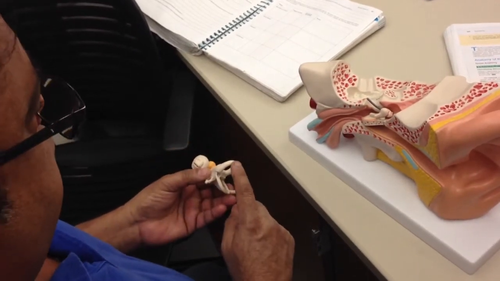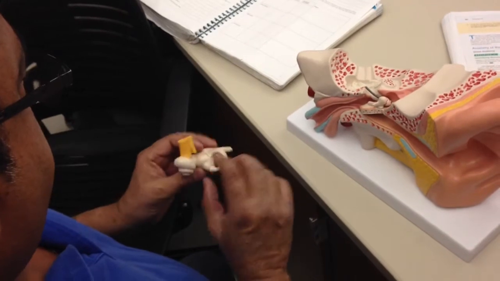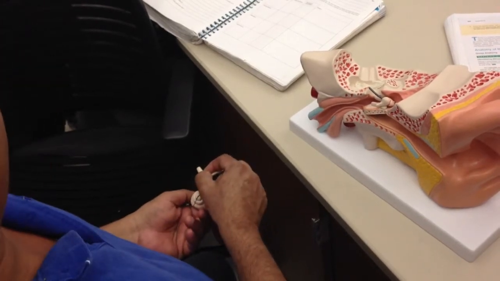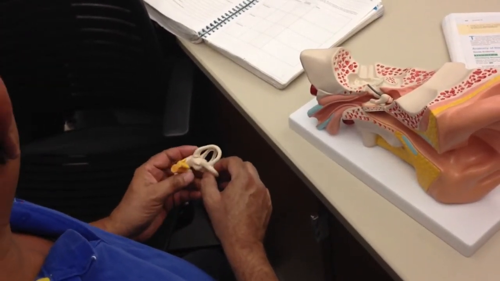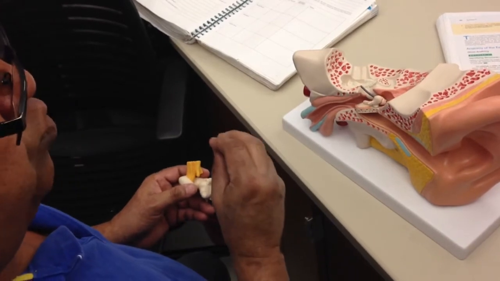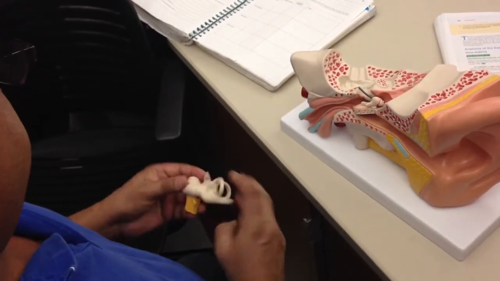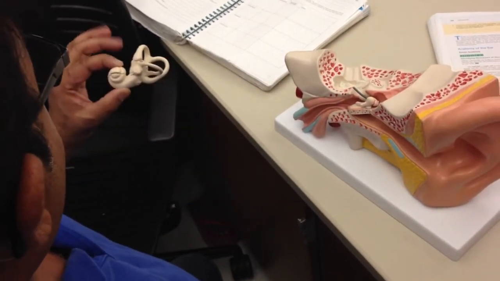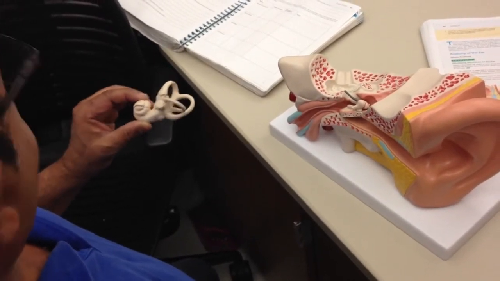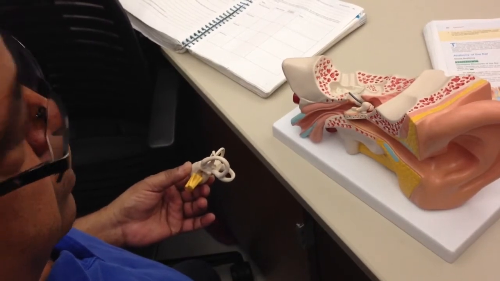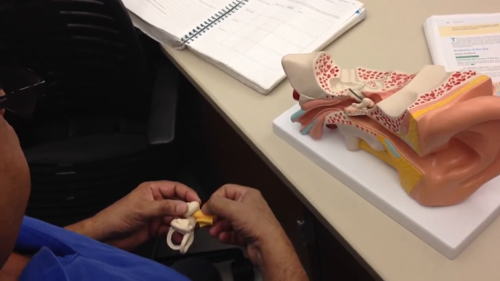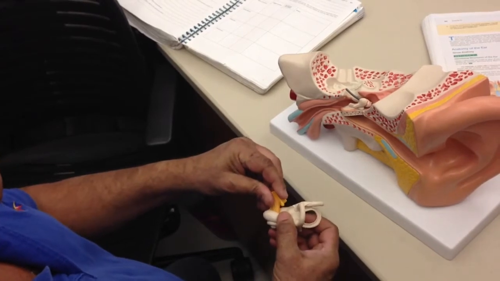The semicircular canal, at their end, has these swollen parts, and they are called ampulla, and the sense organ inside is the cupula and crista. That's what is for dynamic equilibrium. The cochlea has the sense organ called the organ of Corti, which is for hearing. Right? Now, the vestibulocochlear nerve is this that comes up.